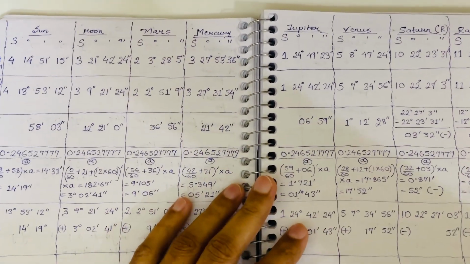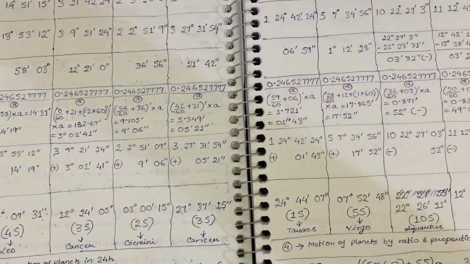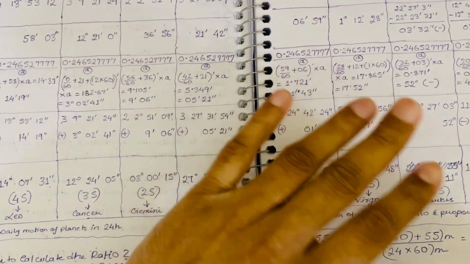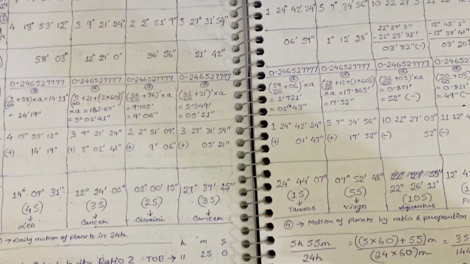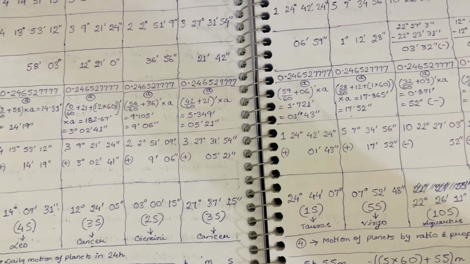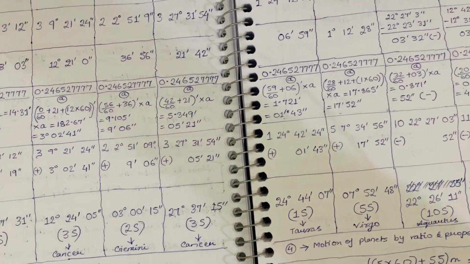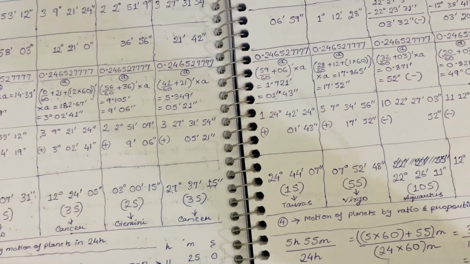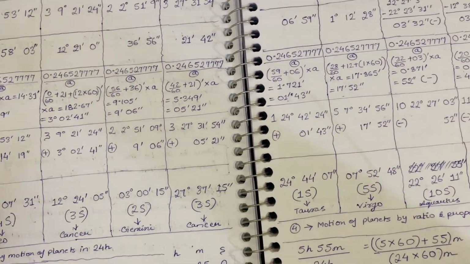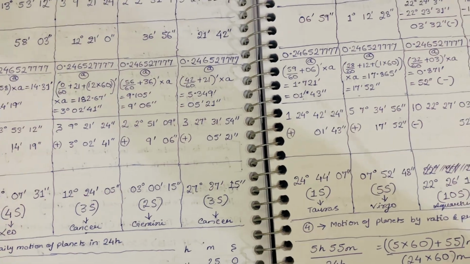But before proceeding, again I want to tell you there are two different methods by which you can calculate this, and I will show you both methods, so that it is up to you which method you want to choose whenever you manually calculate planetary positions and planetary longitudes.